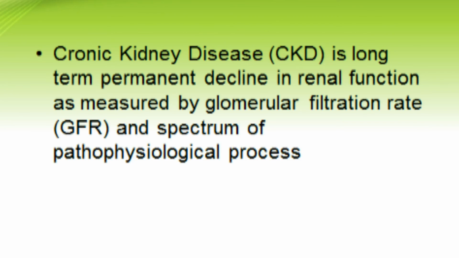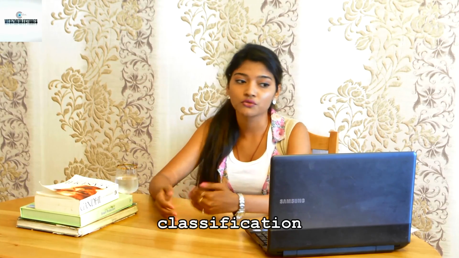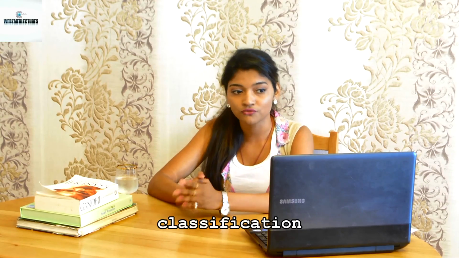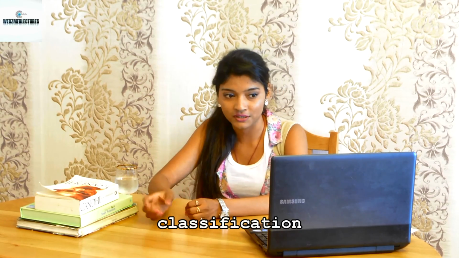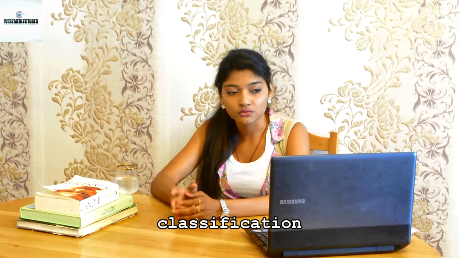Today we are going to discuss a topic about chronic kidney diseases. Chronic kidney disease, as the name suggests, is a long-term and permanent decline in renal function, usually measured by glomerular filtration rate. In this case, various pathophysiological processes occur in the body. Chronic kidney disease is classified into stages from 0 to 5 according to glomerular filtration rate, so we will discuss according to that.